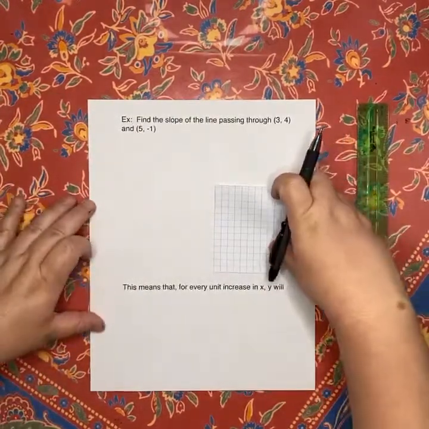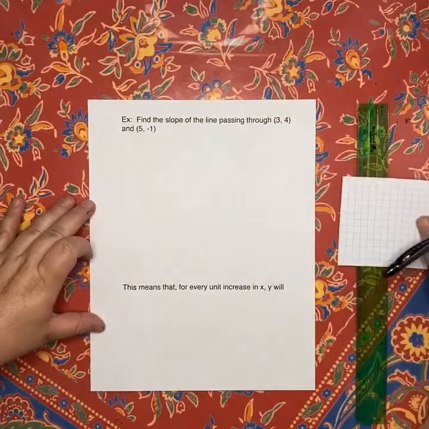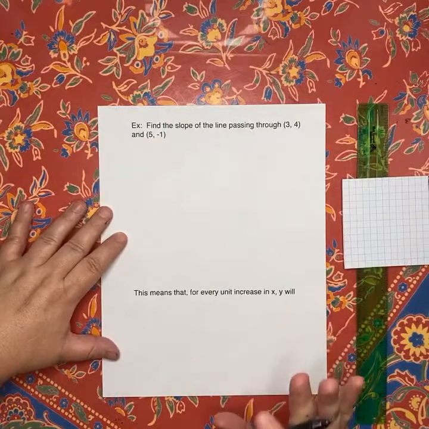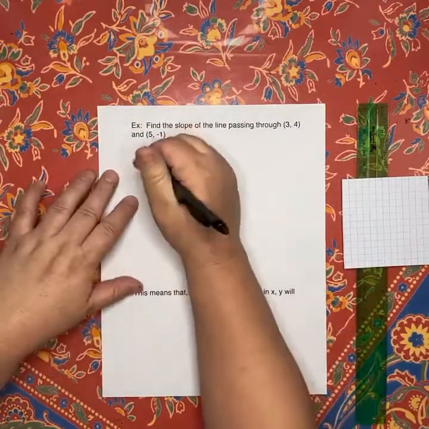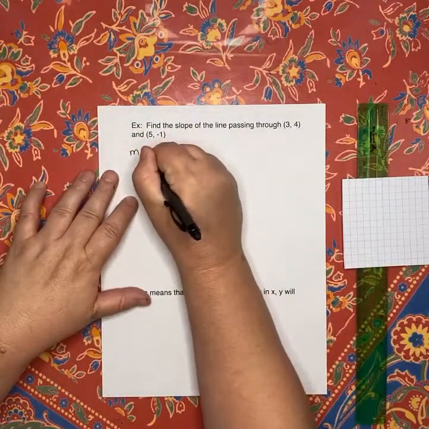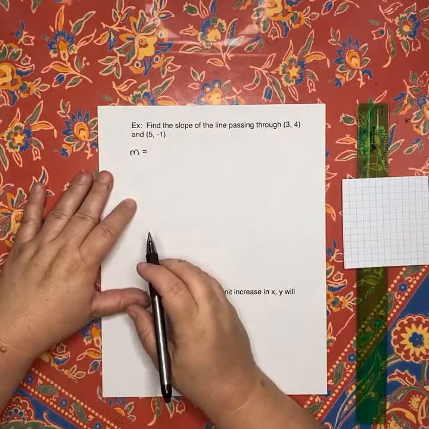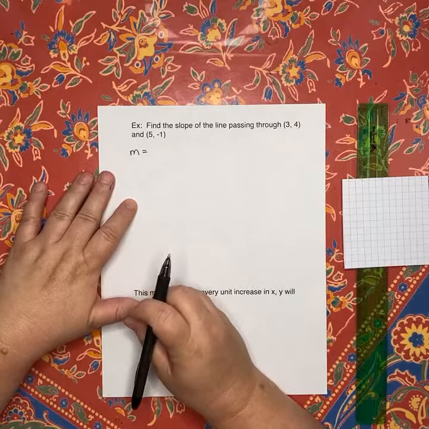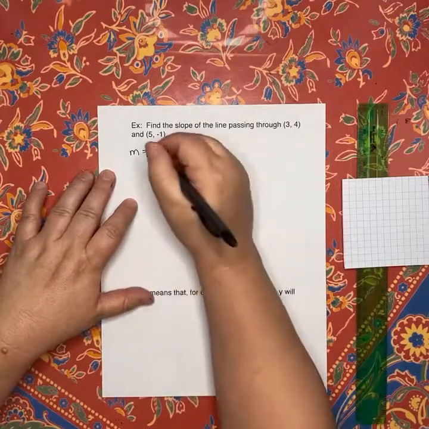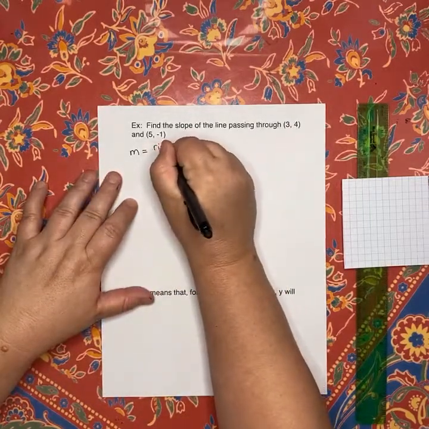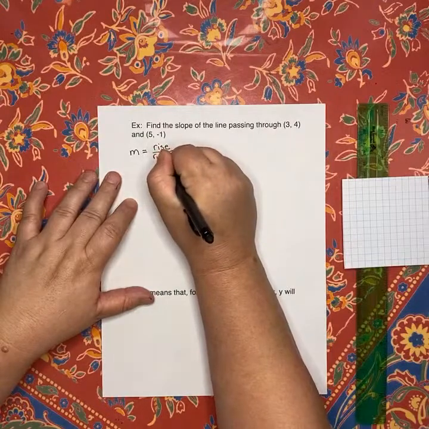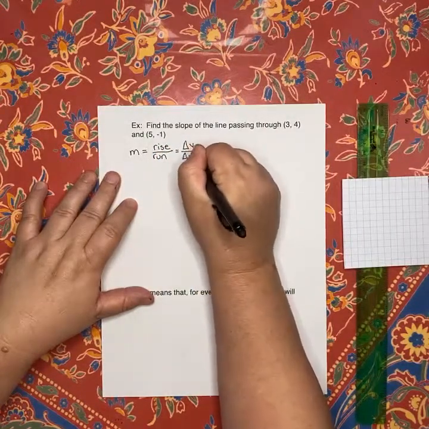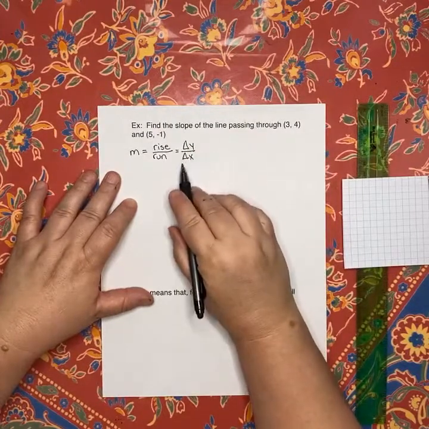I brought in a little grid so we can do it with triangles later, but let's go ahead. I want to approach it using the formula. So the formula for slope, and one of the tricks I do when I'm giving lectures is sometimes I will write things over and over again so people will copy them down. So we've got the rise over the run, which is delta y over delta x. So the change in y over the change in x.